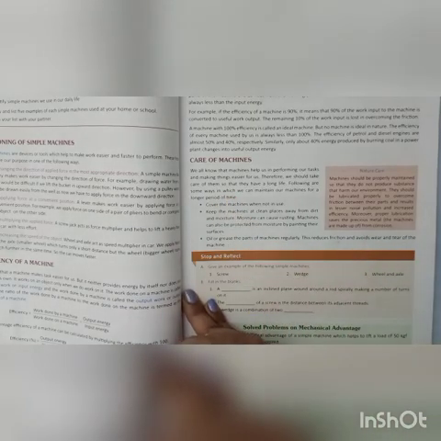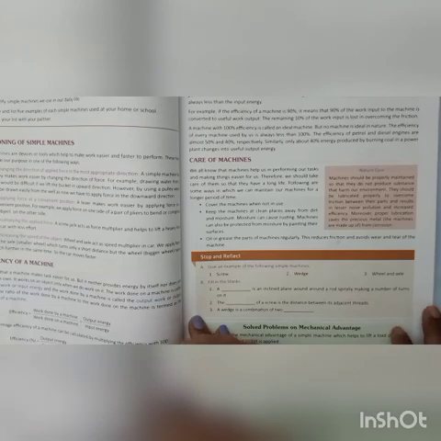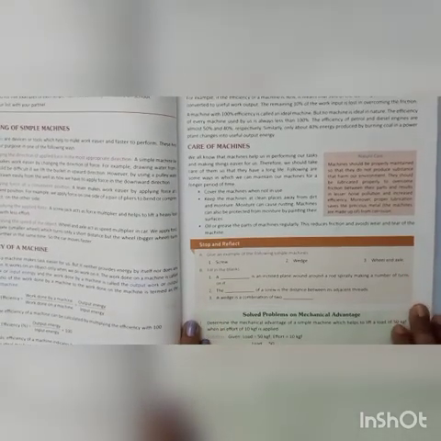So care should be always taken when you are using machines. So cover the machines properly, oil it properly, and clean it. Okay, so these are the main things what you can take care for your machines. So with this we complete the chapter simple machine.